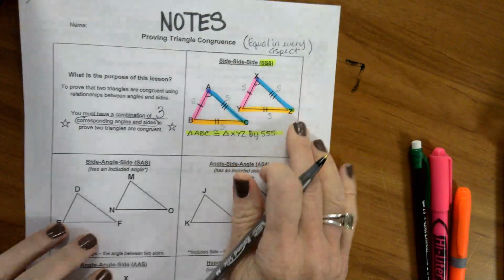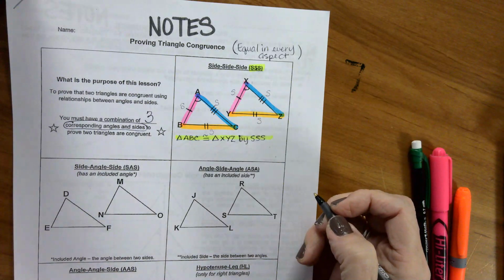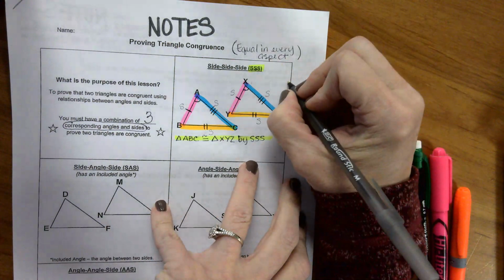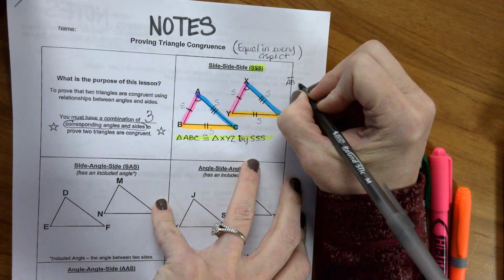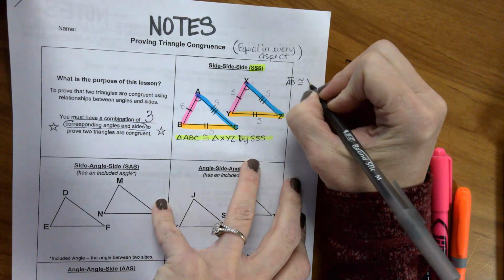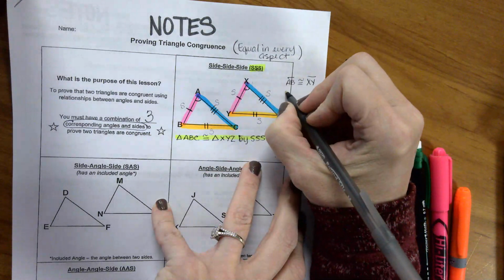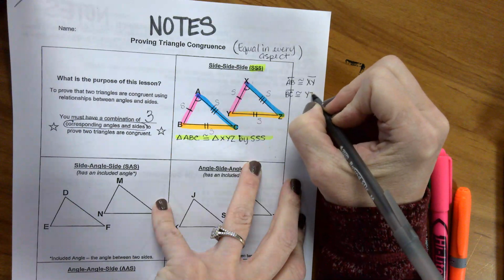Now over here, just in the margin, I'm going to list the angles and sides that are congruent to each other, because you're going to be asked for that information as well. For instance, AB with a bar over it is congruent to XY. And then I'm just going to go around the triangle. BC is congruent to YZ.